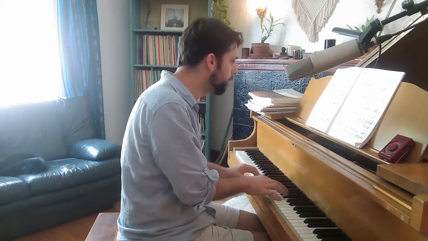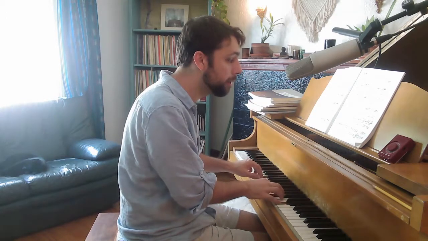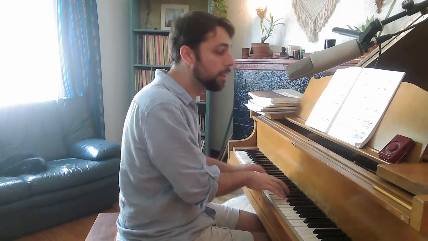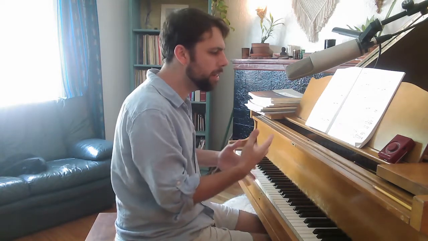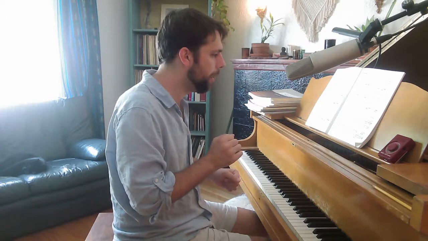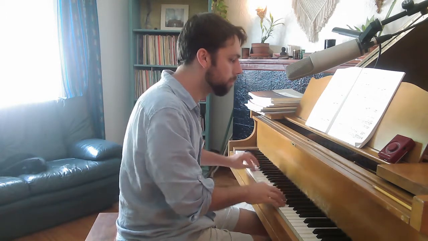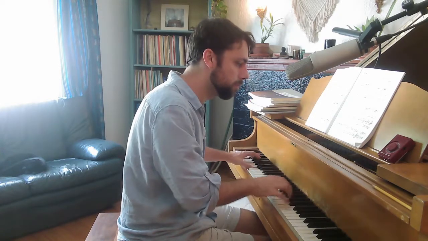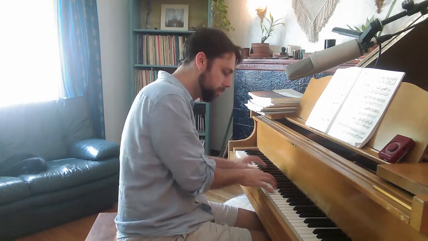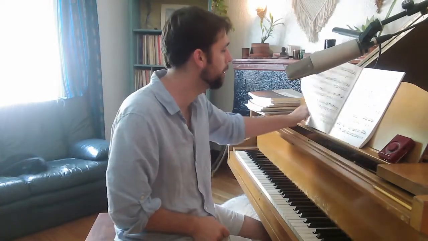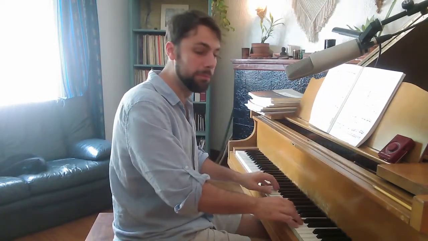Here's where it's different, right? He's done it in such a way that he won't change keys. He won't end up in a different key than C major. We have a half cadence this time, finishing on the dominant chord.